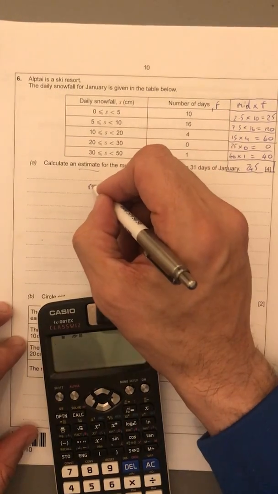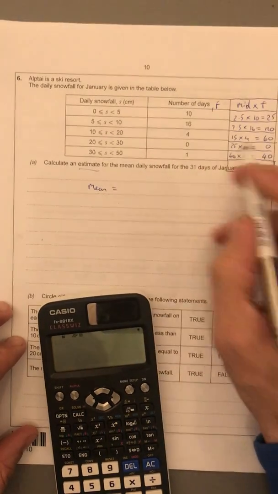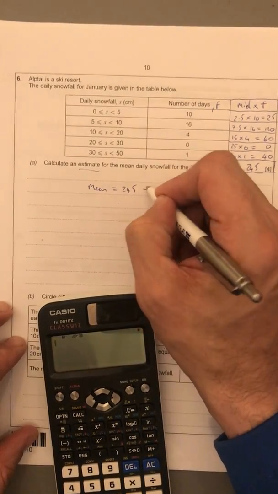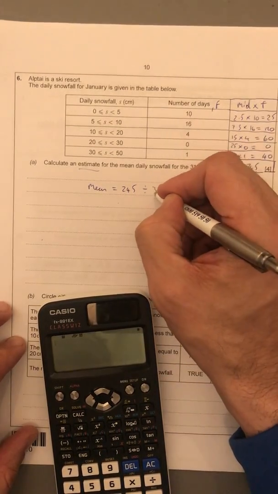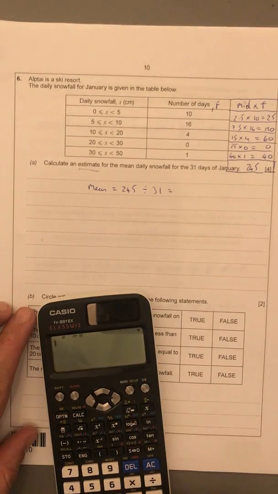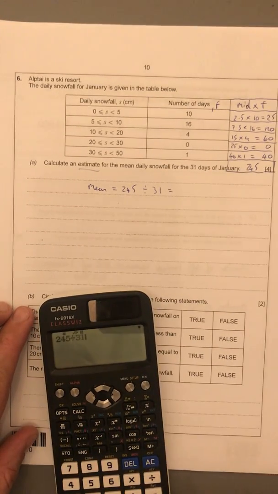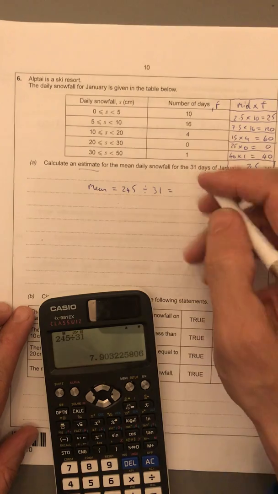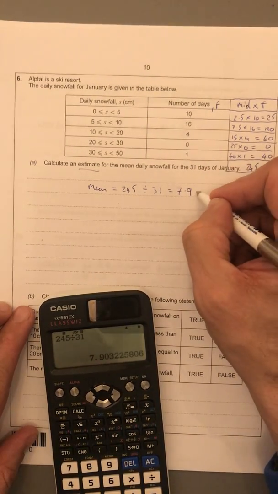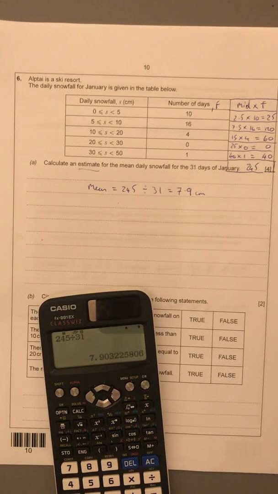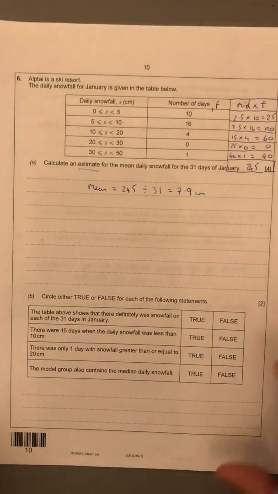So the estimate of the mean is going to be your total, 245, divided by the total number of days, which is this column added up, but we already know that that's going to be 31. And then we can work that out. So 245 divided by 31 gives me an answer of 7.9 centimeters to 1 decimal place. Okay.